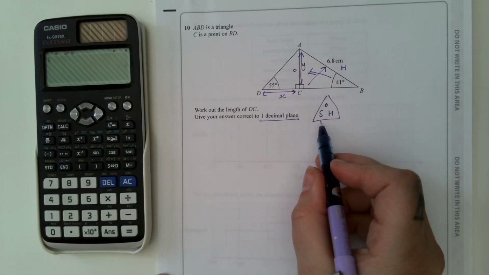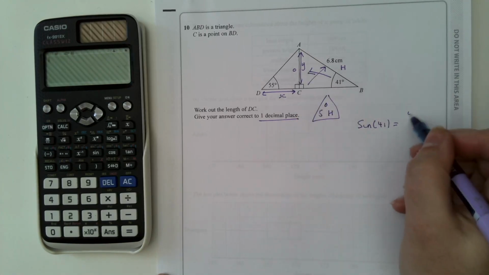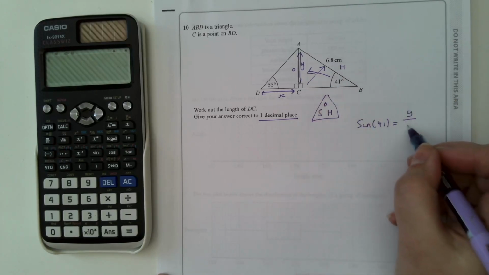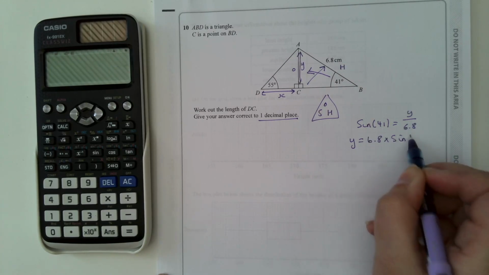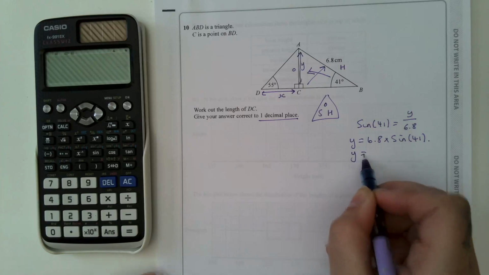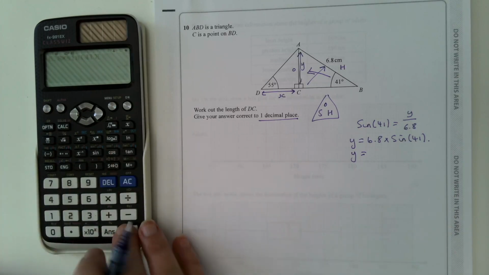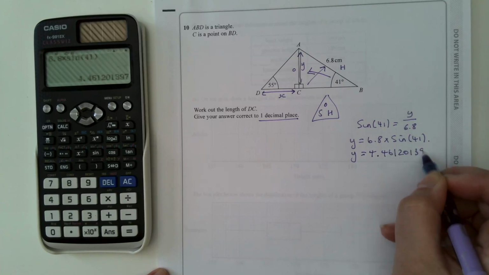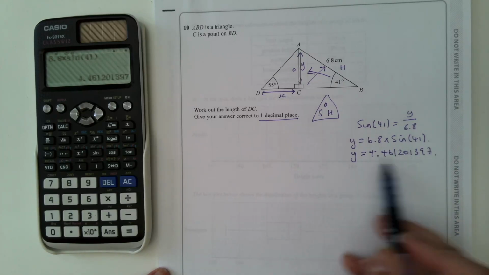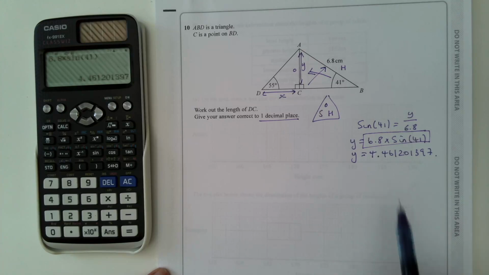So we're using the sine ratio. Sine 41 is equal to the opposite, which is Y, over the hypotenuse, which is 6.8. So Y equals 6.8 times sine 41. You can type it in your calculator if you want, but I would always recommend care when you are now going to use this value to find this. So I'm probably going to use this version of it instead of the decimals, just in case I write one wrong. So now I know what y is.